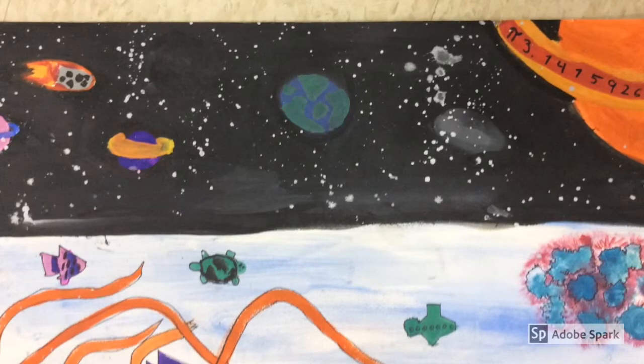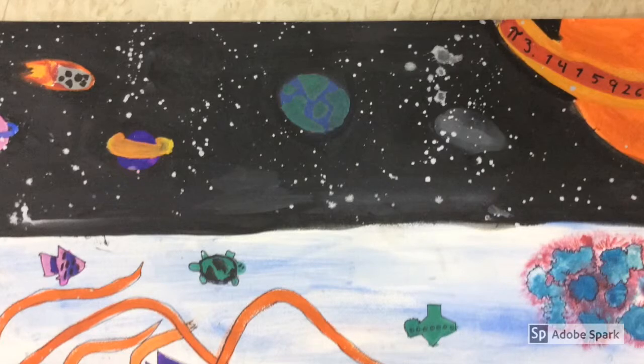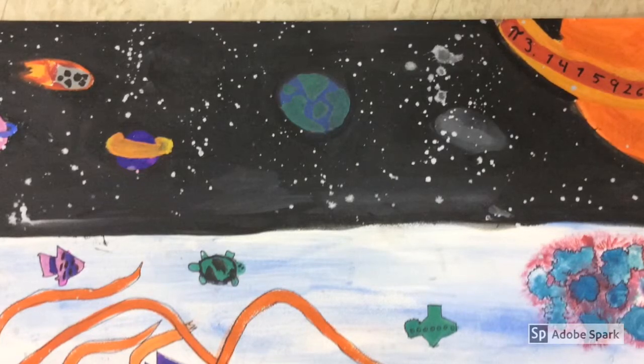Over the top of the planets, we layered different colors of paint to create rings. On one of the rings we wrote numbers of pi. This planet is called Planet Pi.